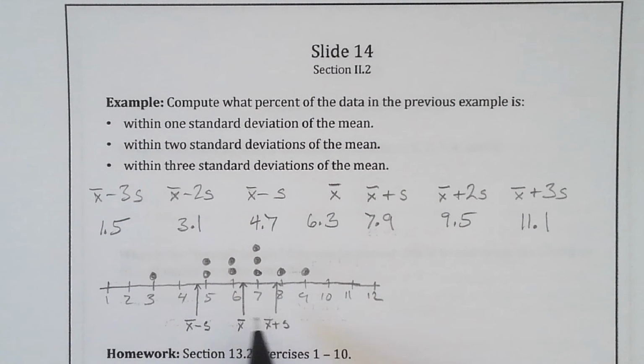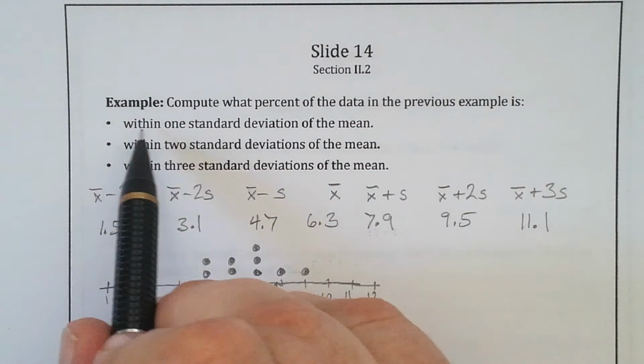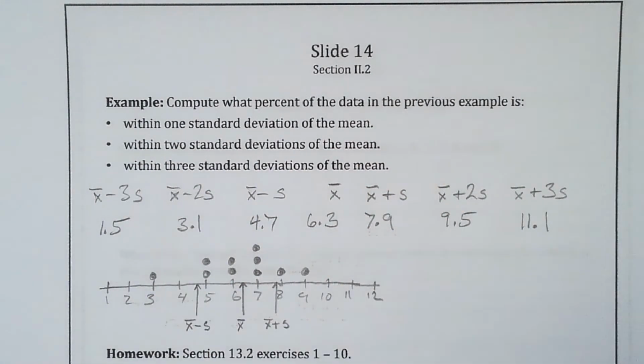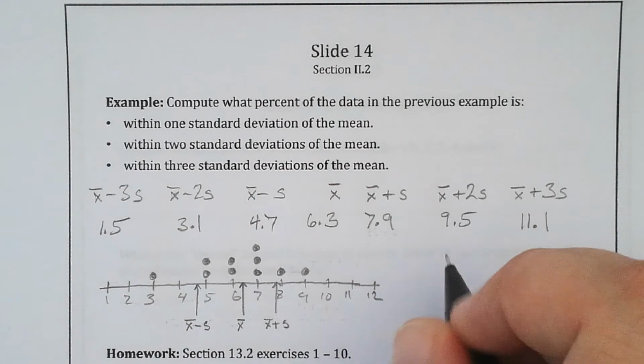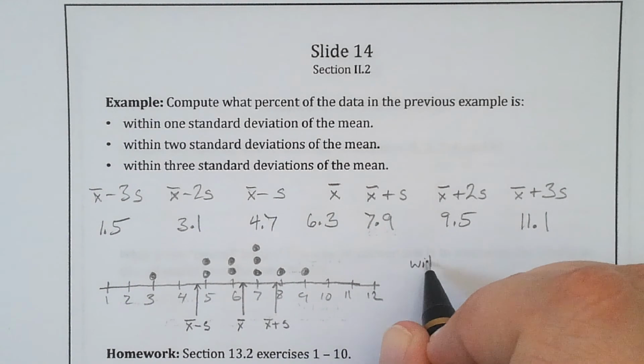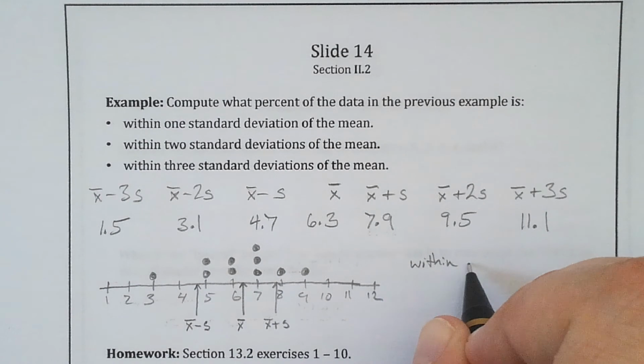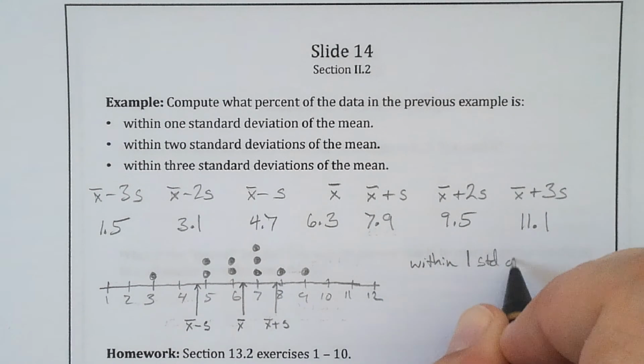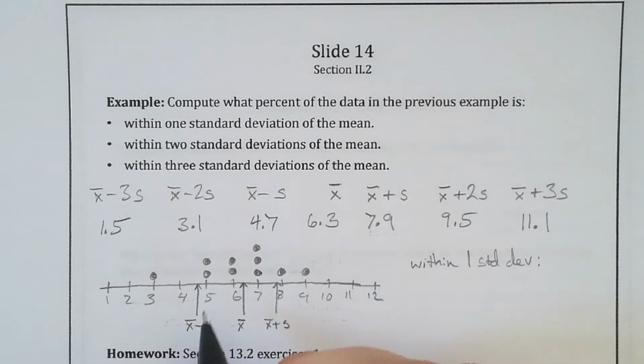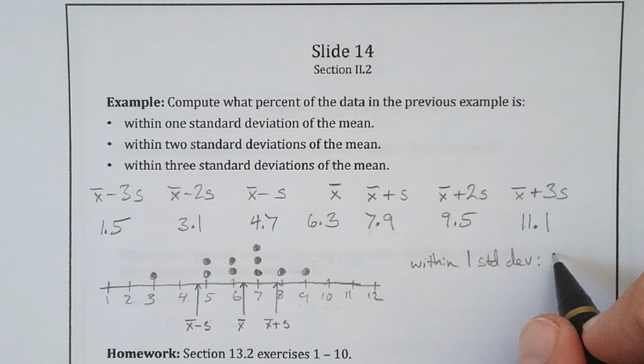So I look between those two values. There's 1, 2, 3, 4, 5, 6, 7 of our scores in there. So the answer to this first part, within one standard deviation, it's 7 out of 10, or 70%.